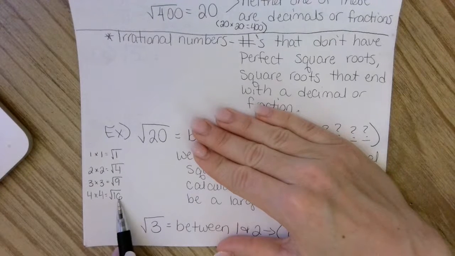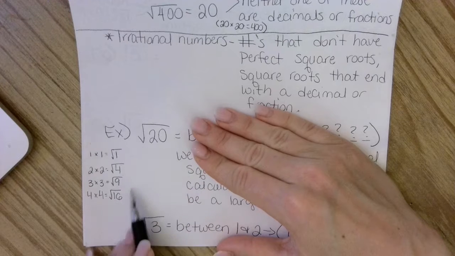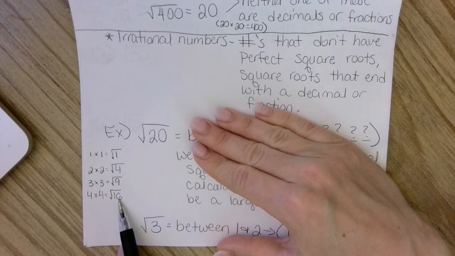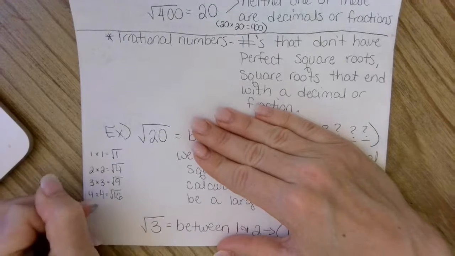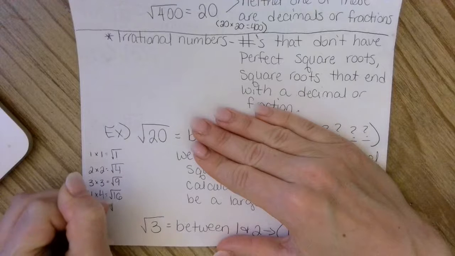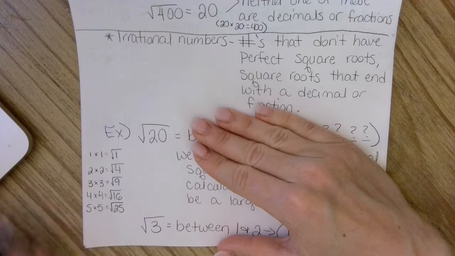So I'm getting closer to 20, because 16 and 20 are pretty similar. So let's move on to the next number, 5 times 5. 5 times 5 is the square root of 25.